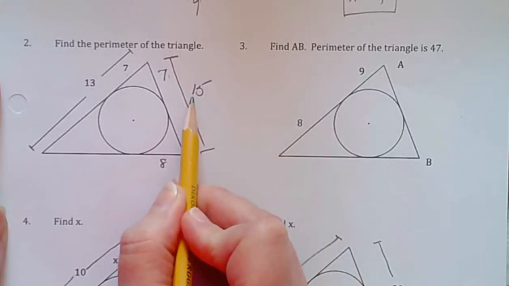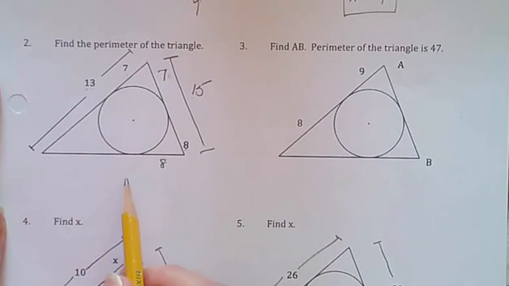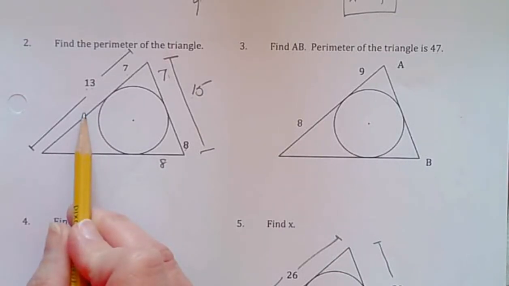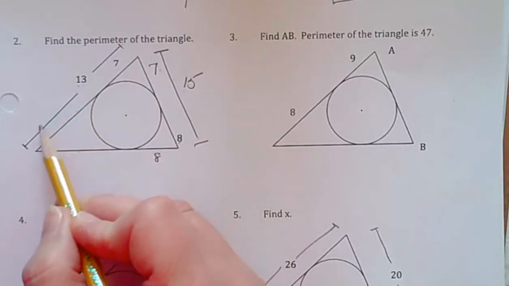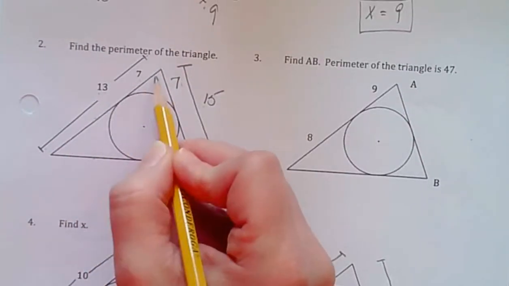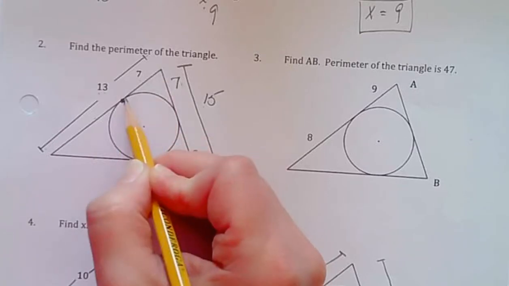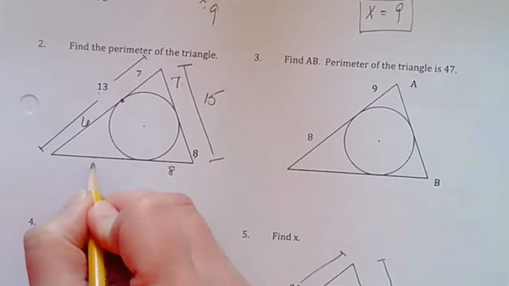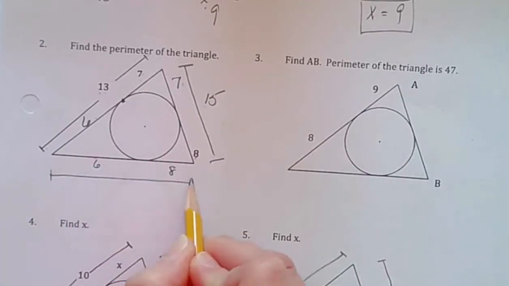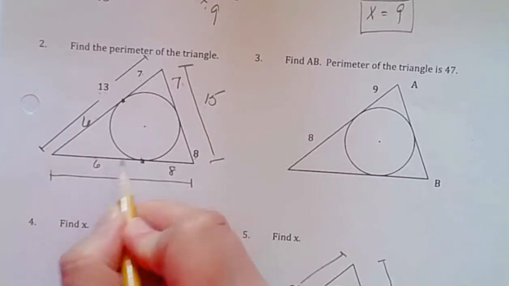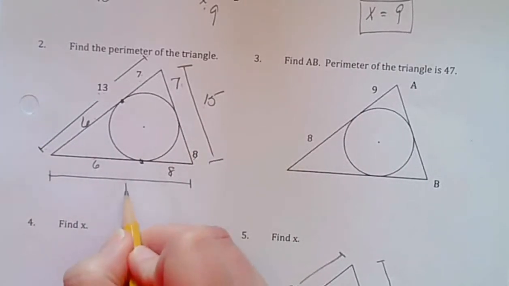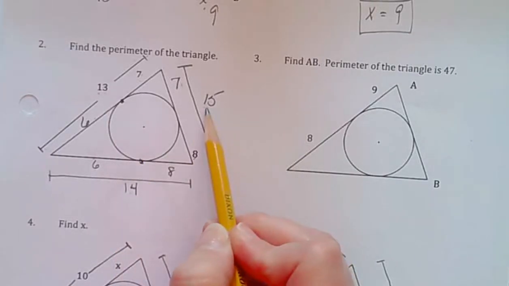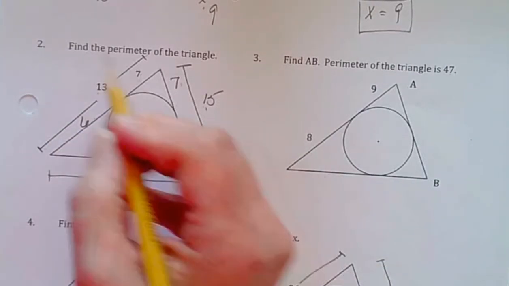So the segment on the right is 15, the left is 13. This one down here I don't know because I don't know this piece. I can find it from this segment here. The entire thing is 13, and this section of it here is 7. Well, 13 minus 7 leaves me with 6, and this is 6 here. So then this entire segment across the bottom is 6 plus 8, which is 14. So if I want the perimeter, then 13 plus 14 plus 15, that's 30, 42.